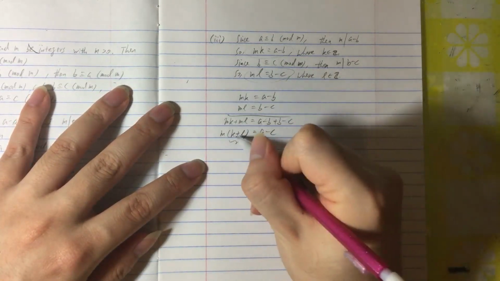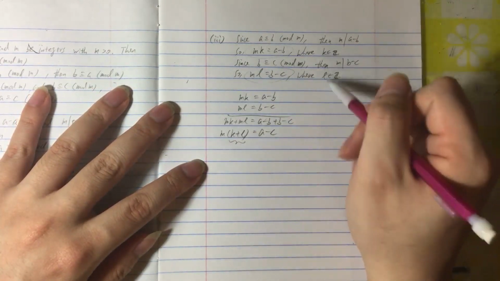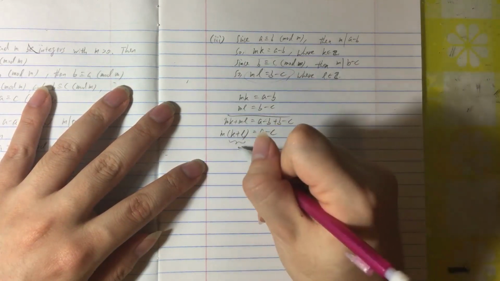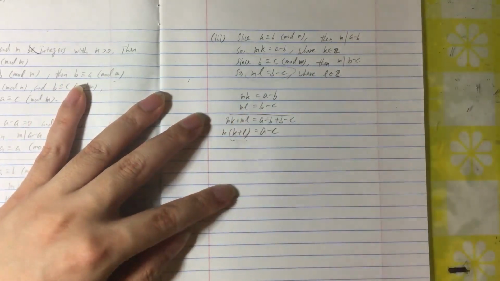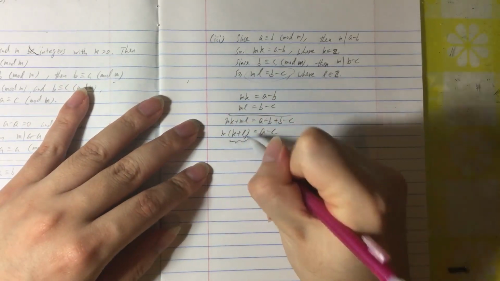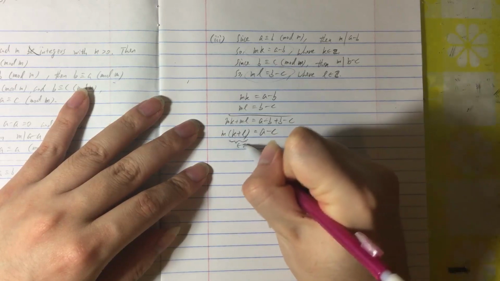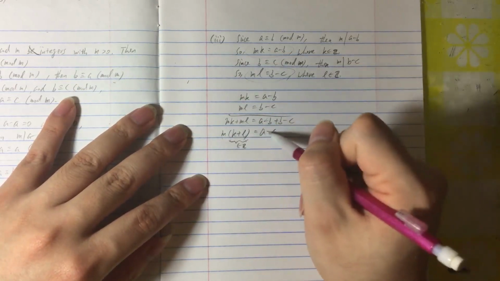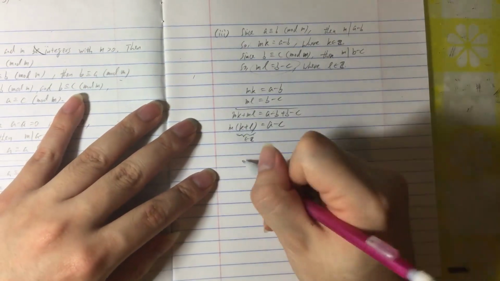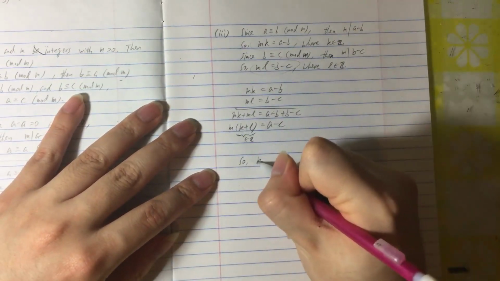Since K and L are both integers, integer plus integer is an integer.